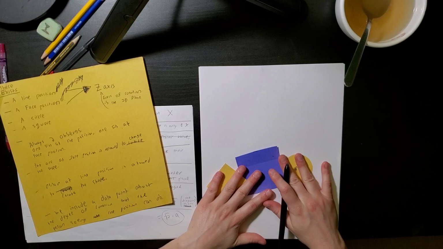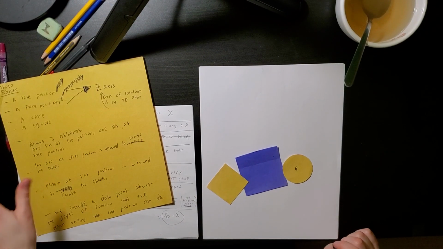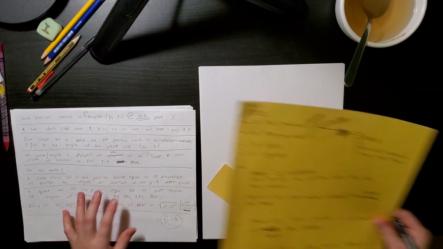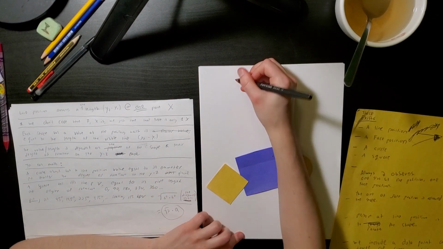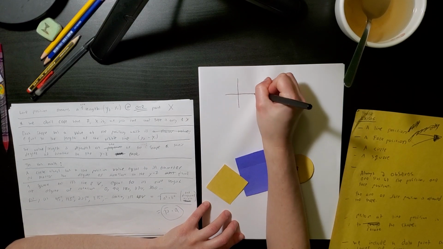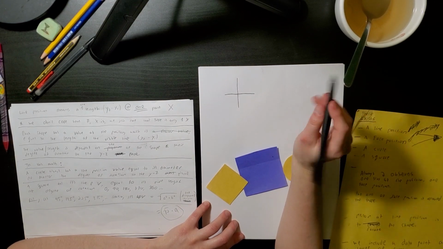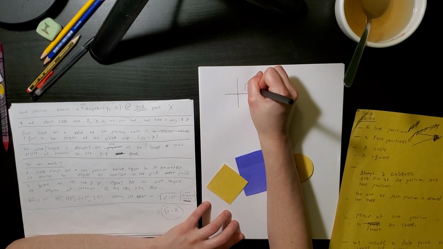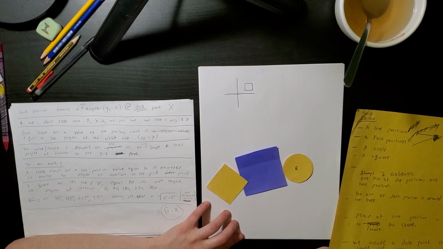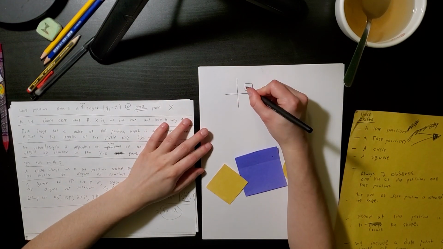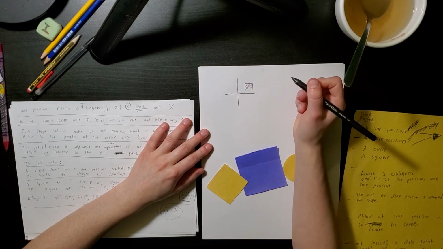We have shapes. We have a face position and a line position. So, let me draw this kind of like a graph. So let's say we have a square. There's one person sitting at face position that's looking at the face of the shape.